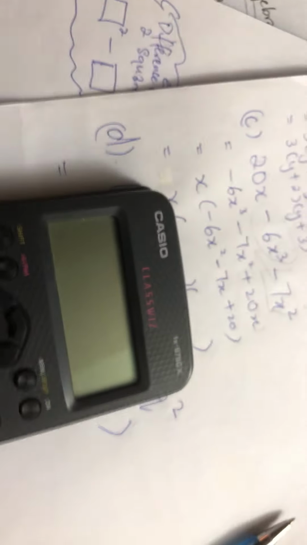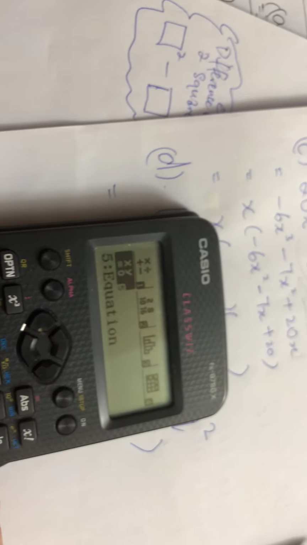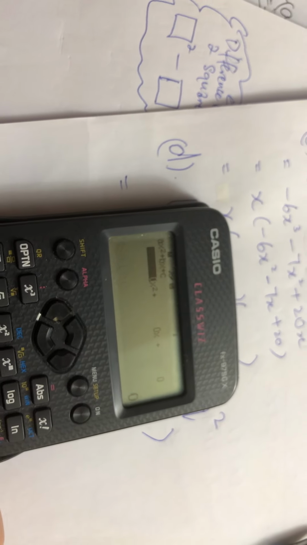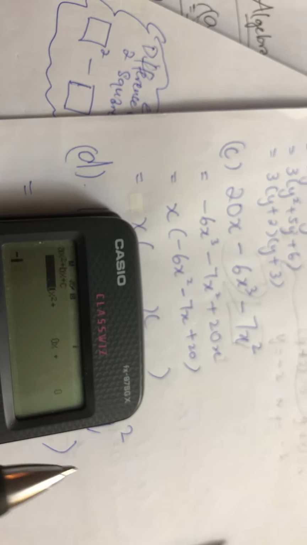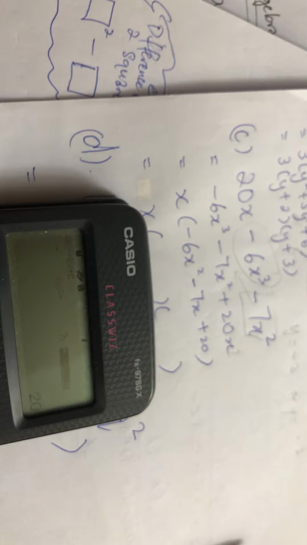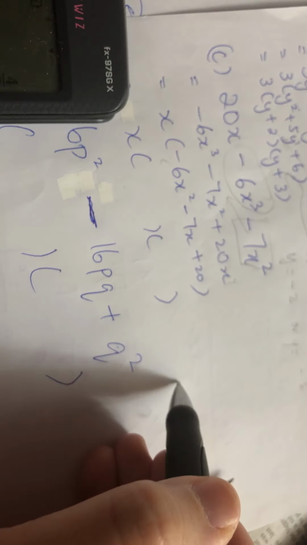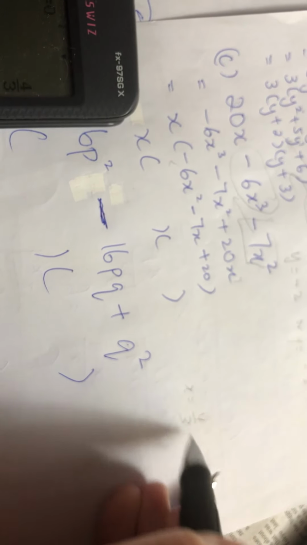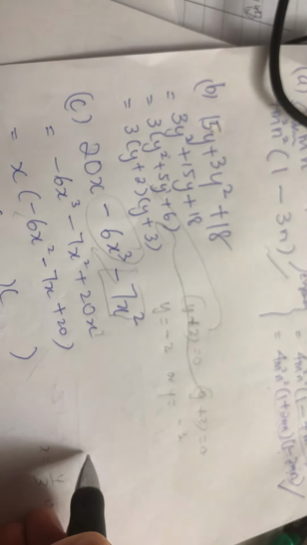So what you need to do is you just press the calculator: -6, -7, and 20. You will get 4/3. In this case it's x, so you can write x equals 4/3, or x equals -5/2. Again, you have to make the right hand side become 0.